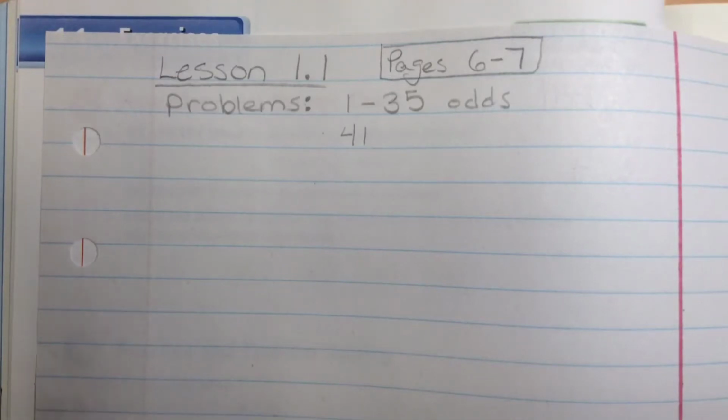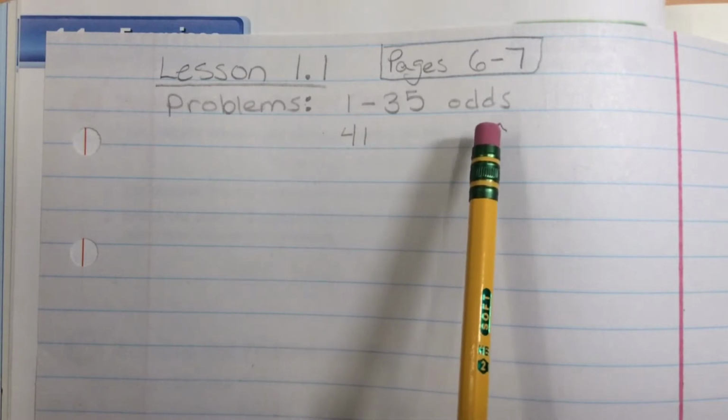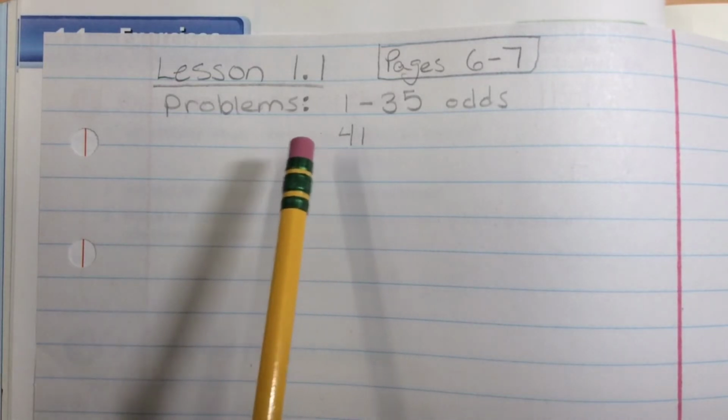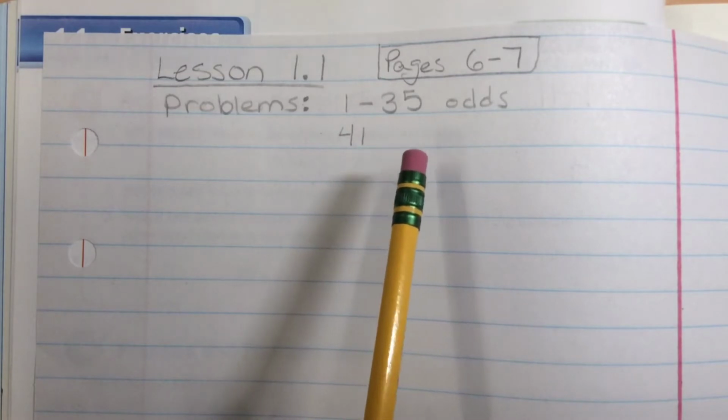Well, for the problems that we're going to do for lesson 1.1, we're going to turn to pages 6 and 7 if you have the book with you. And we're doing problems 1 through 35, the odds. Remember that the answers to the odds are found in the back of the book. So if you're at home and you have the book with you, you can always do these problems and check them in the back of the book.